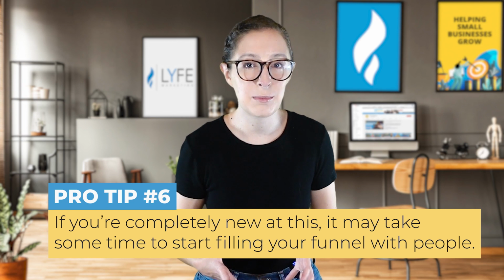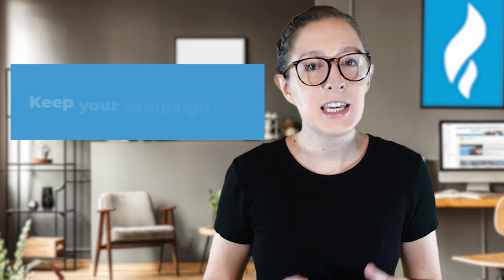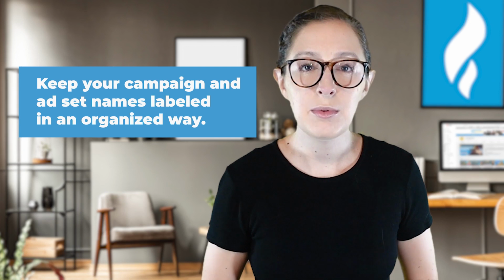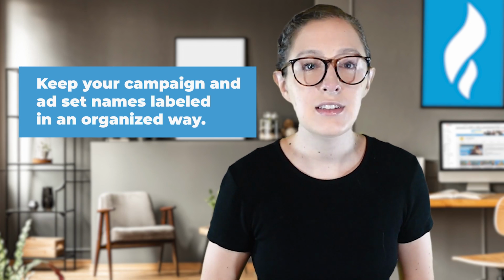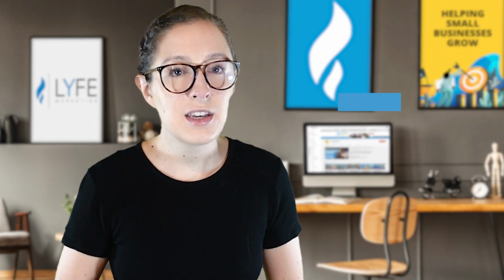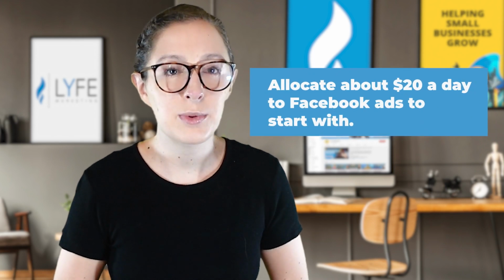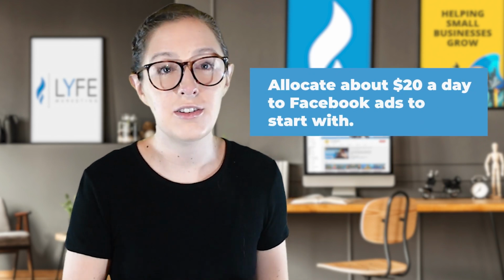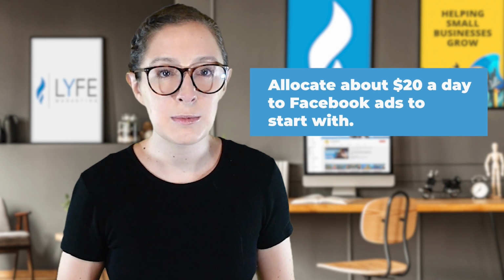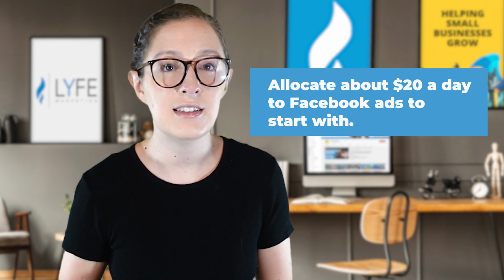And number 6, if you're completely new to this, it may take some time to start filling your funnel with people, but once you've got a bit of a rhythm going, you're going to be juggling multiple campaigns at all different levels at the same time. So A, keep your campaign and ad set names labeled in an organized way so that you can tell what they are at a glance. And B, we usually recommend allocating about $20 a day to Facebook ads to start with, and then you can scale up once you've got a good handle on which ad sets, ads, and offers are performing the best.